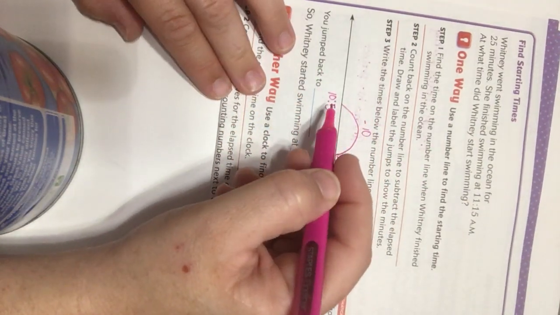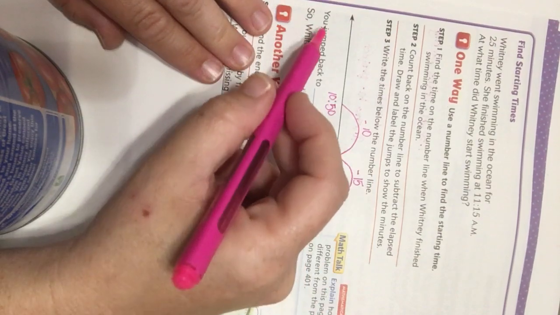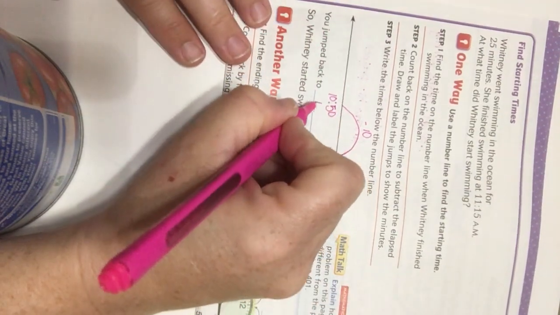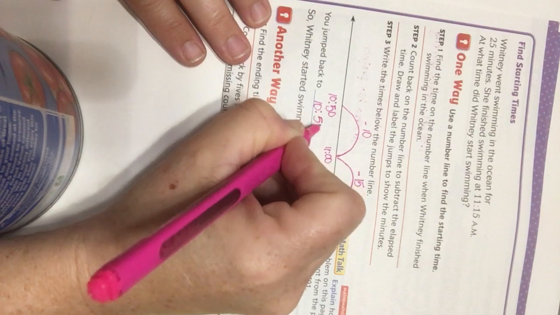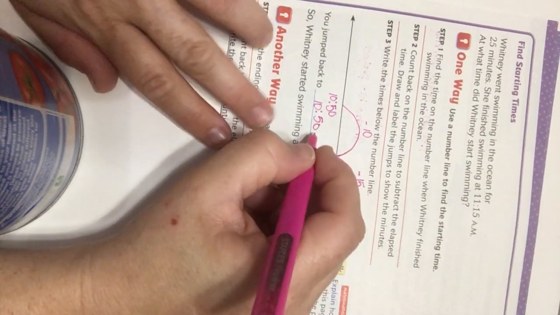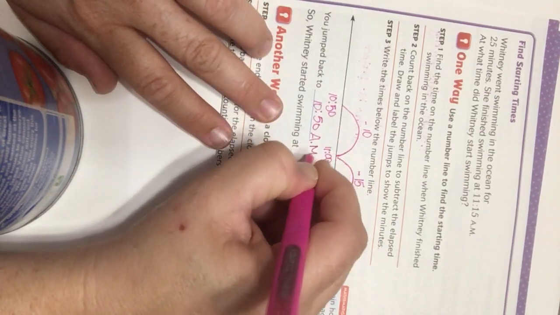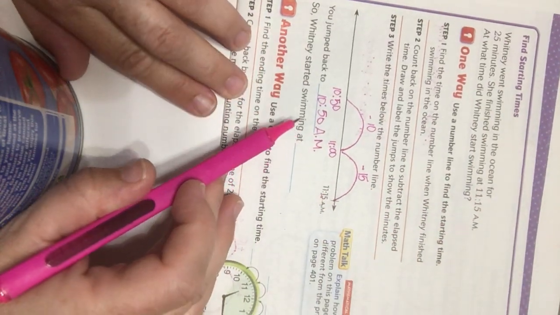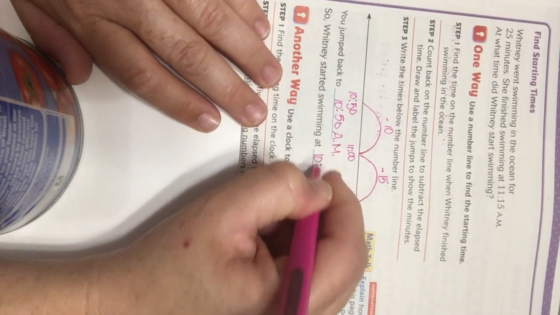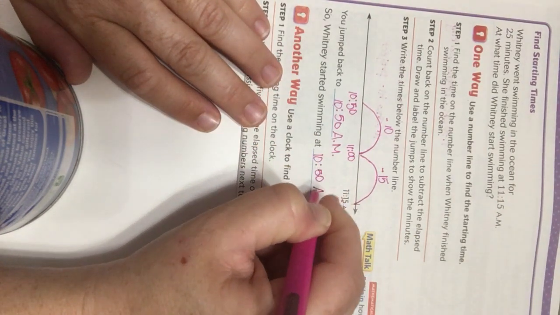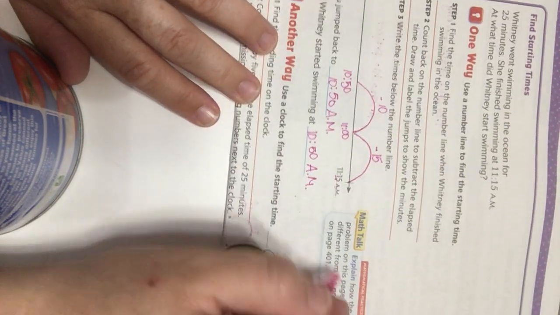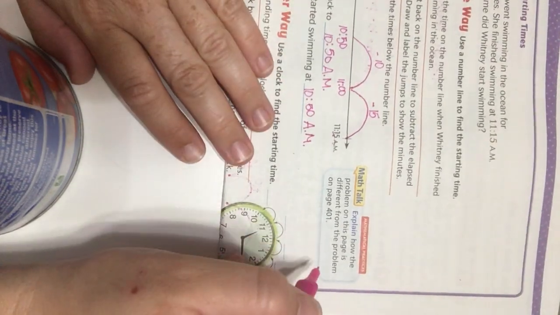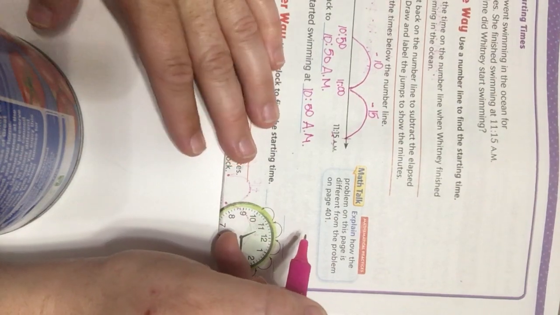So 10:50. So you can jump back to 10:50. And we're in AM this time. You can see up here. So 10:50 AM. So Whitney started swimming at 10:50 a.m.